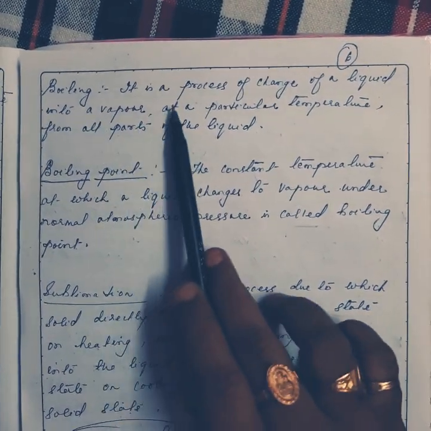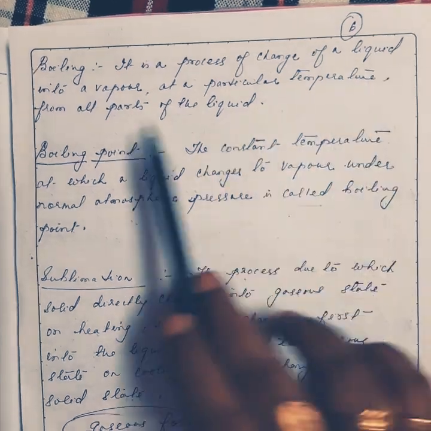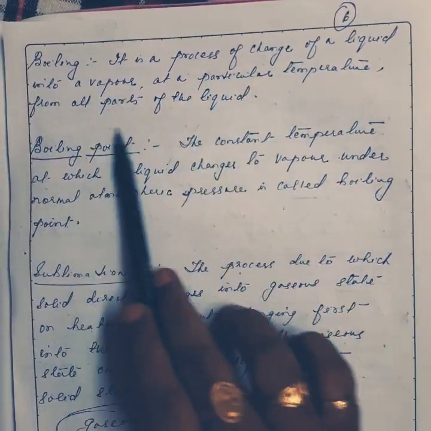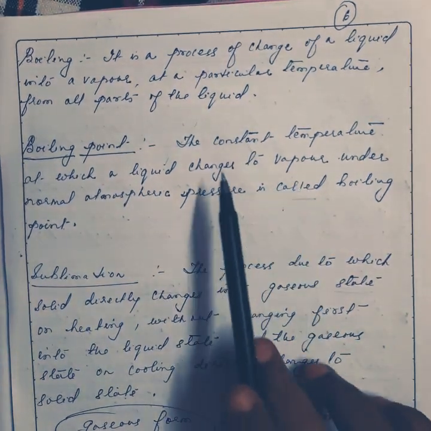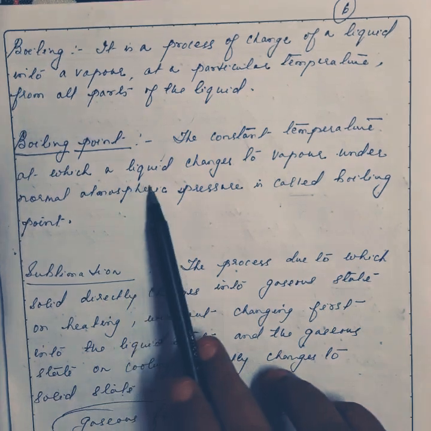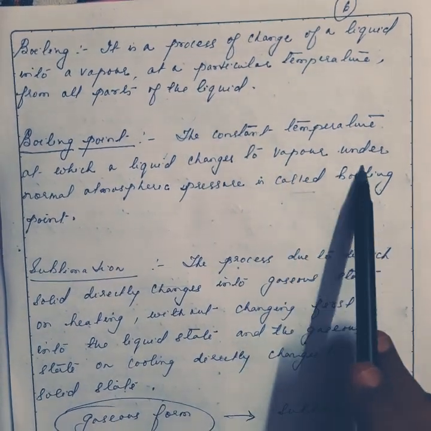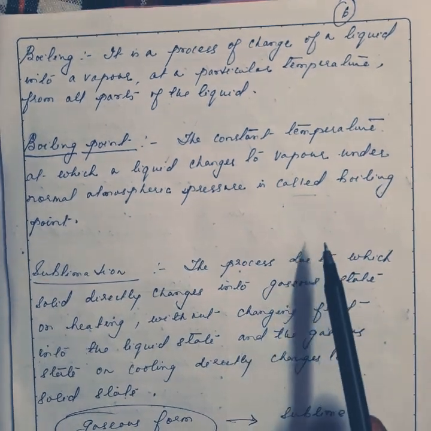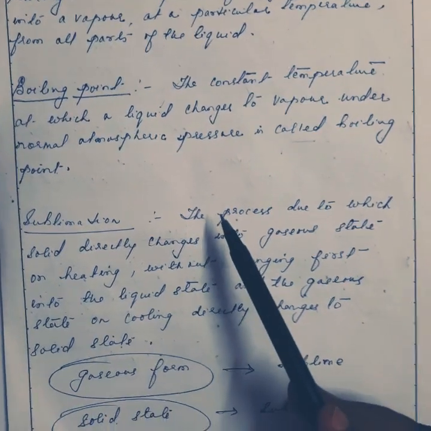Next, boiling. It is a process of change of a liquid into a vapor at a particular temperature from all parts of the liquid. We call it boiling. And the boiling point is defined as the constant temperature at which liquid changes to vapor under normal atmospheric pressure. Next, what is sublimation?